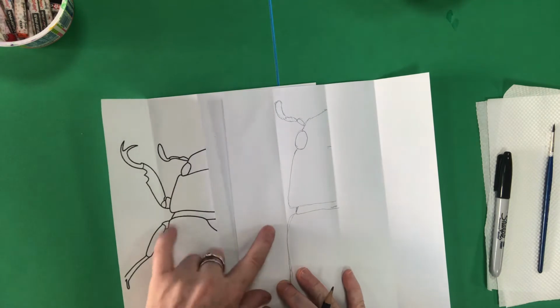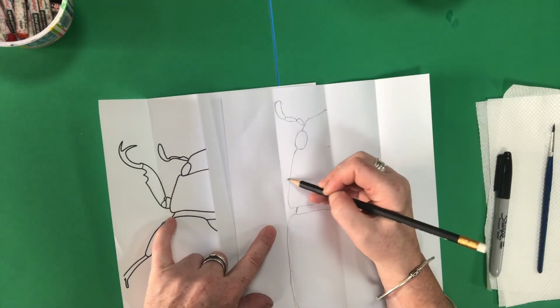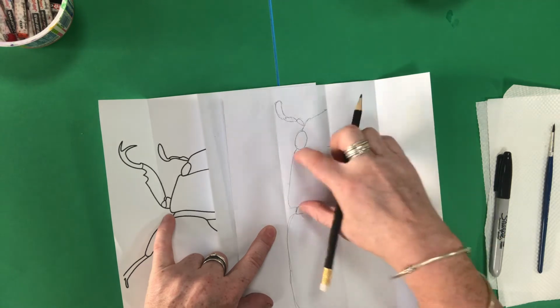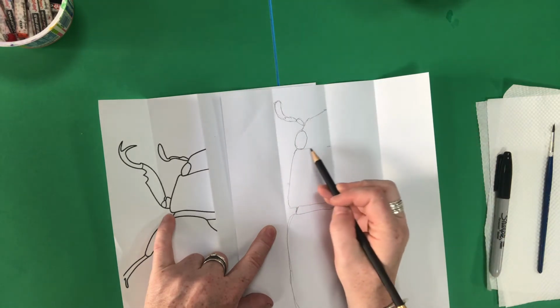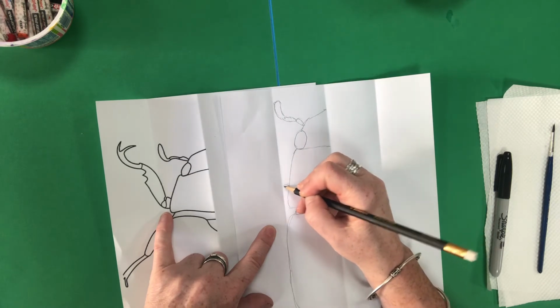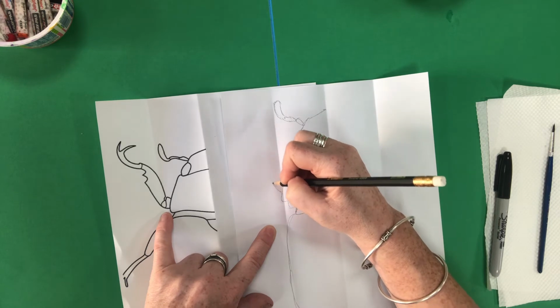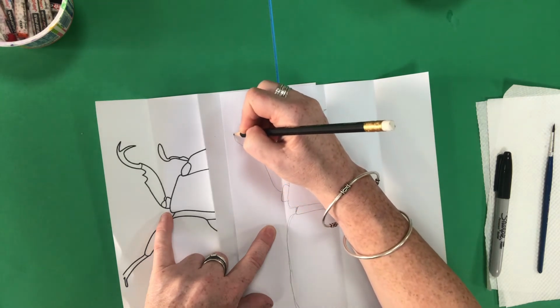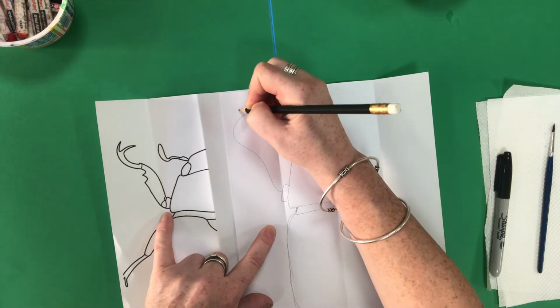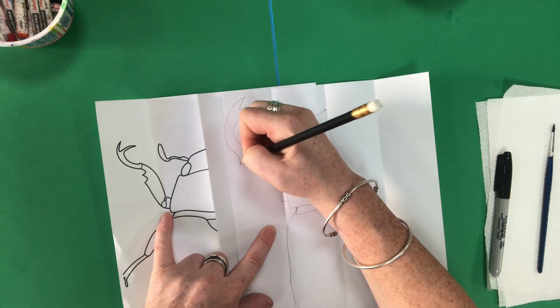There's my first antennae. I then need to add the leg, which comes about here on the top part of the beetle. So I'm going to just do a section here, and then the leg curves round into this sort of shape.